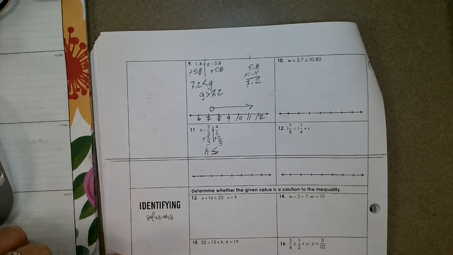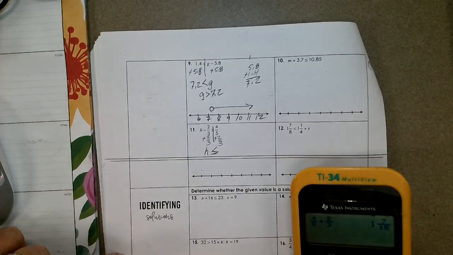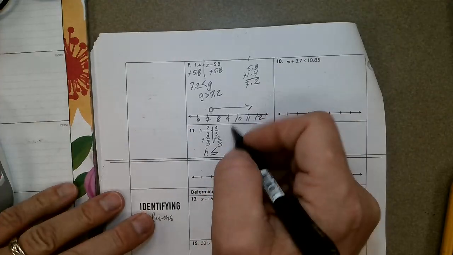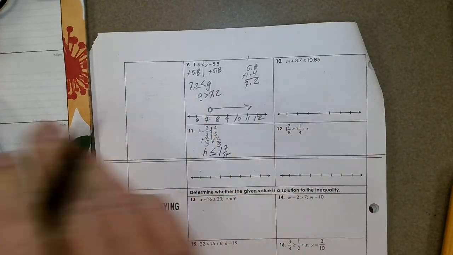Did I make a mistake here? 4/5 plus 2/3. So we end up with 1 7/15.